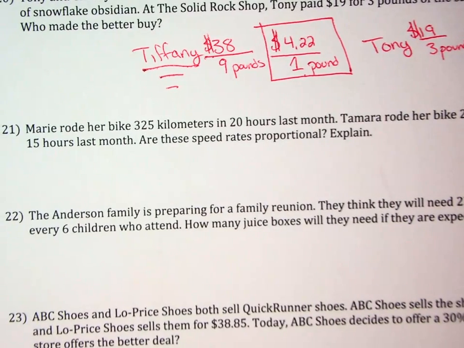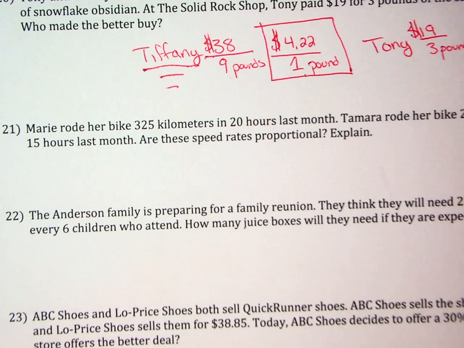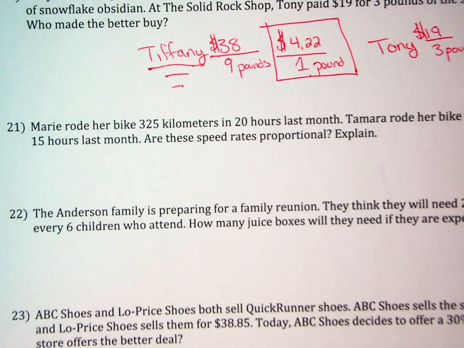Mary rode her bike 325 kilometers in 20 hours last month. Tamara rode her bike 255 kilometers in 15 hours last month. Are these speed rates proportional? Explain. Well, if you remember, we talked about proportionality. In order for them to be proportional, they would have to have the same constant. So we could find out whether or not they're proportional simply by finding their unit rate, which is their constant rate.